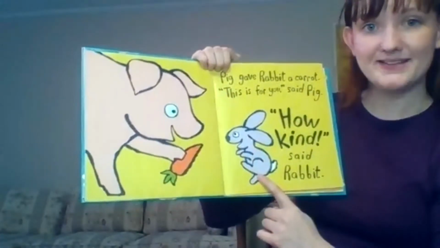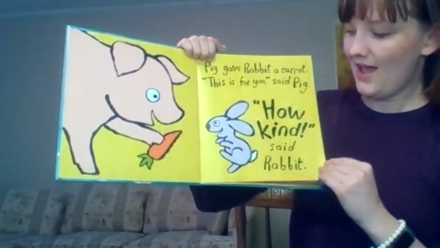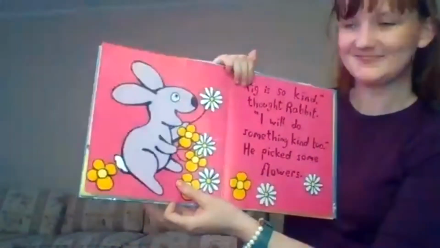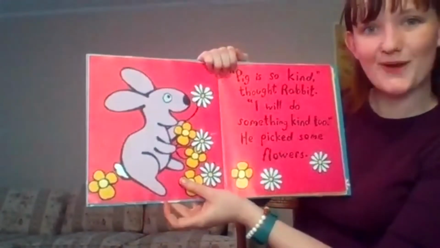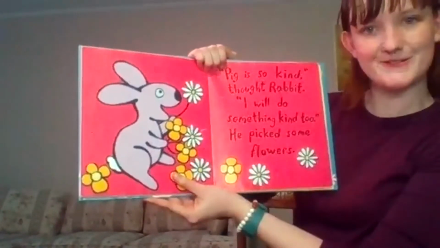Pig gave Rabbit a carrot. This is for you, said Pig. How kind, said Rabbit. Pig is so kind, thought Rabbit. I will do something kind too.